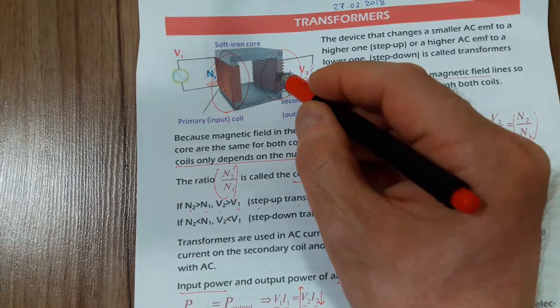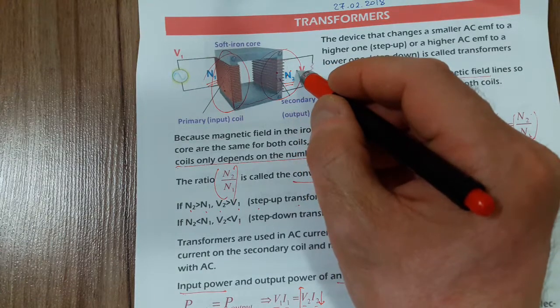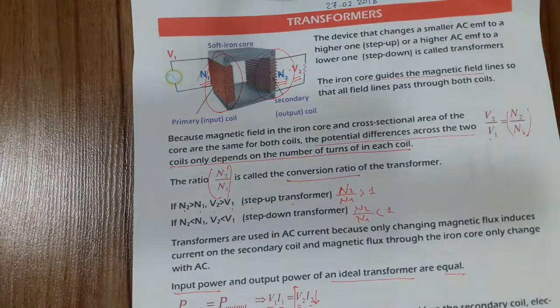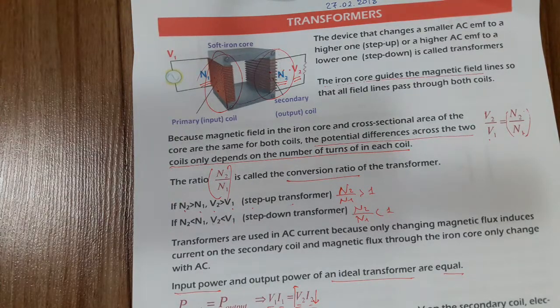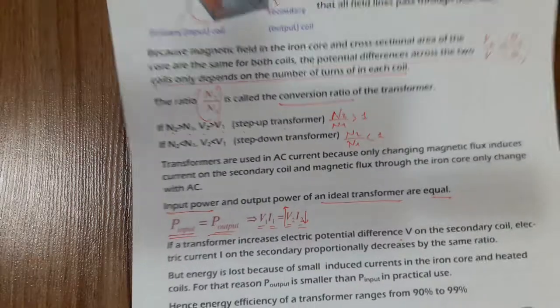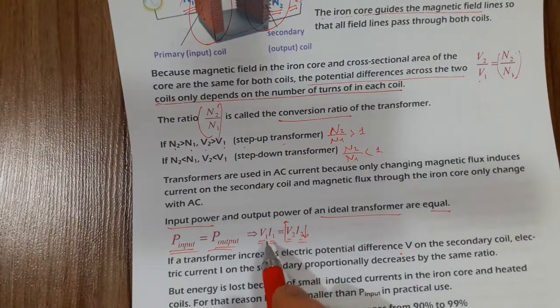What does it mean? If you step up the potential difference, you are going to step down the electric current. So if the potential difference in the secondary increases, the electric current in the secondary must decrease. If a transformer increases the potential difference V on the secondary coil, the electric current on the secondary coil proportionally decreases by the same ratio.